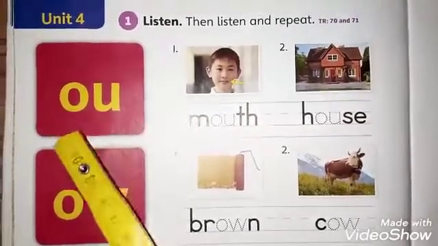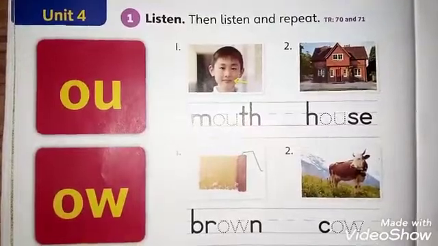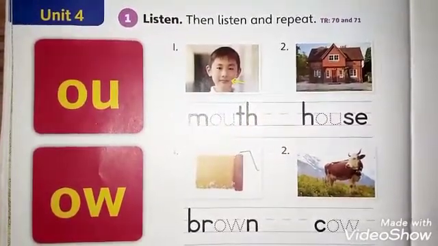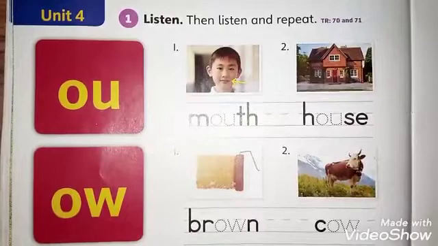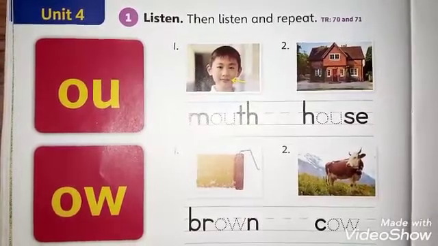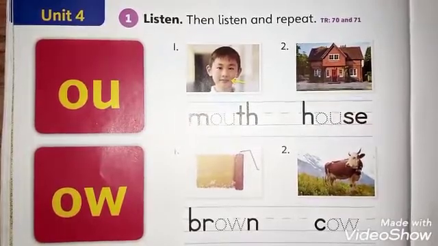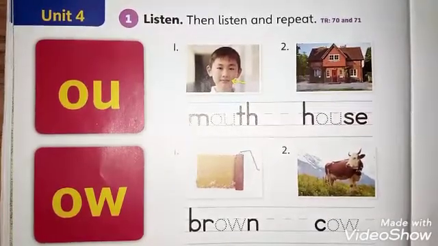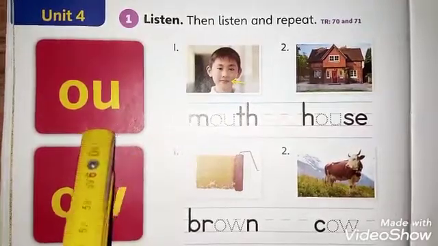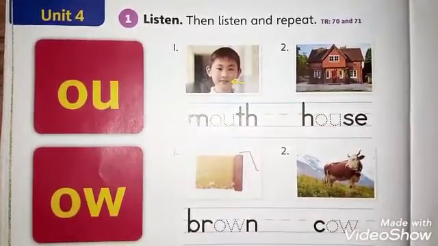That is why we say the OU and the OW will make the ow sound. Americans always say this sound when they say get out, or house. So this is the way you pronounce it, like ow, ow.